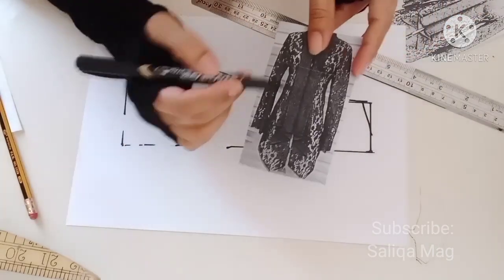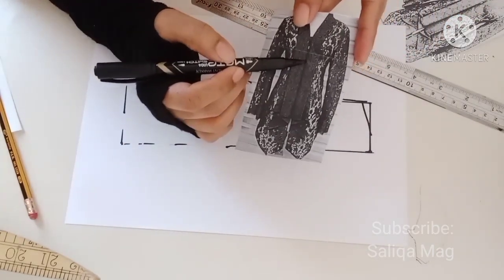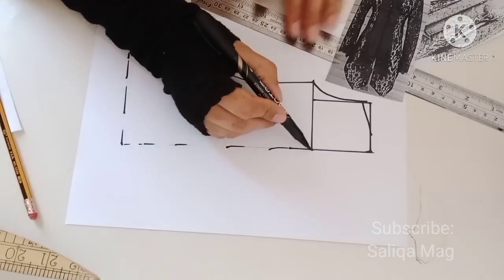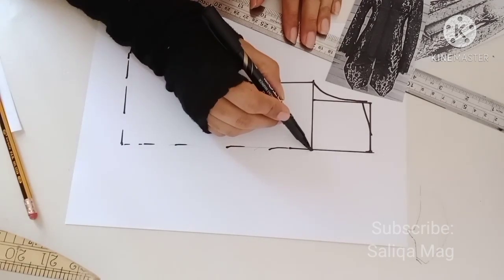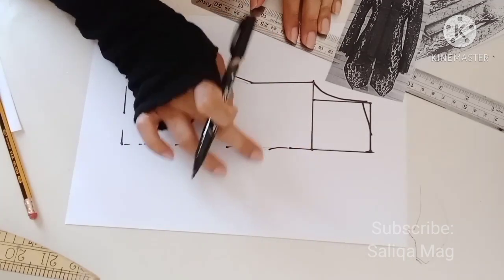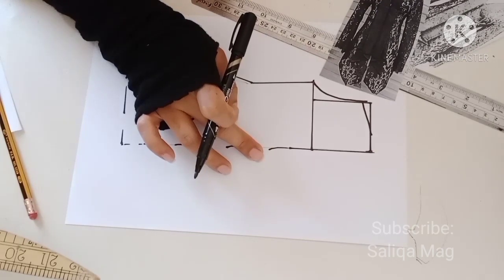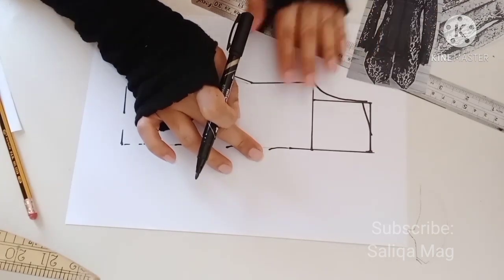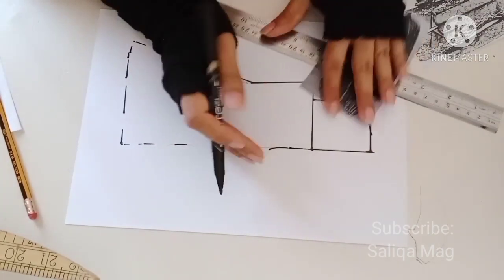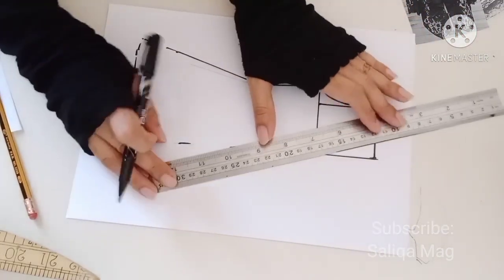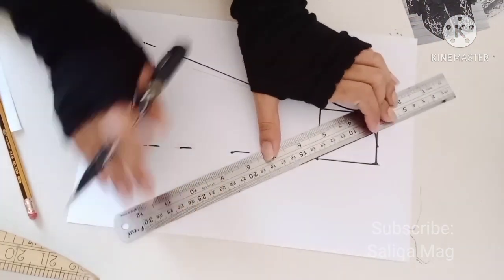Here we need the shape of this frill. You can see this is the frill part, and the fall will look something like this. It all depends on the style, you can play with the style. All these things I will explain later in the pattern making part.